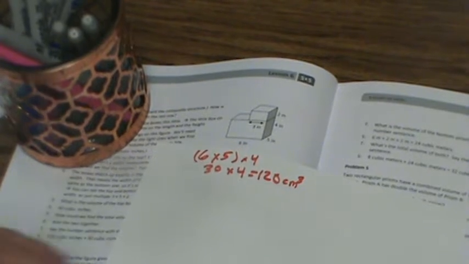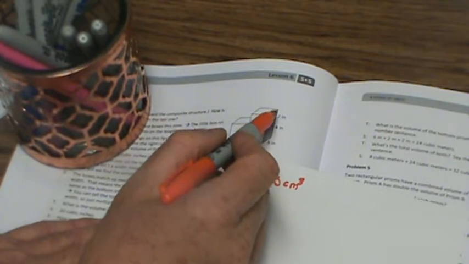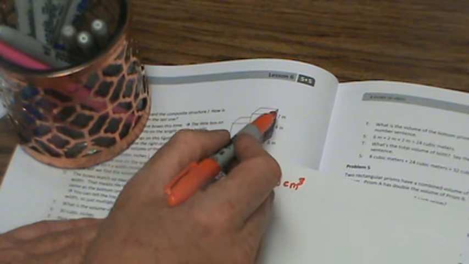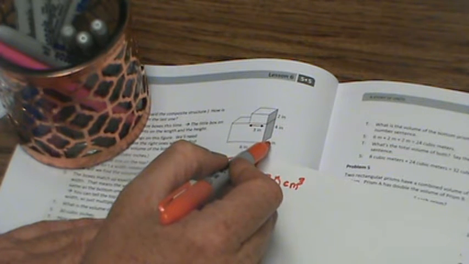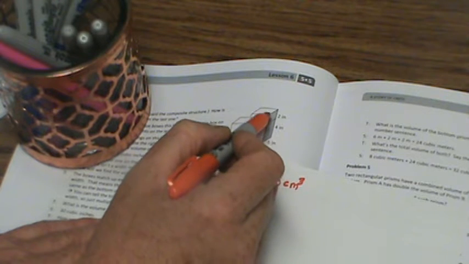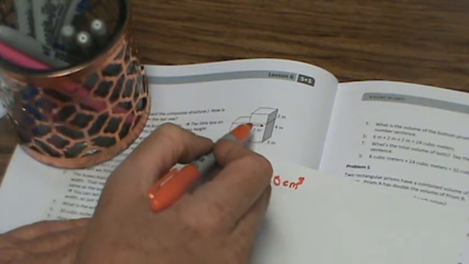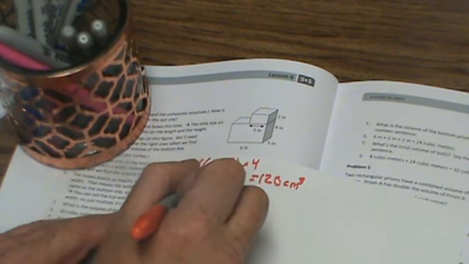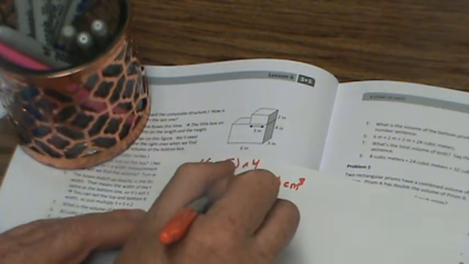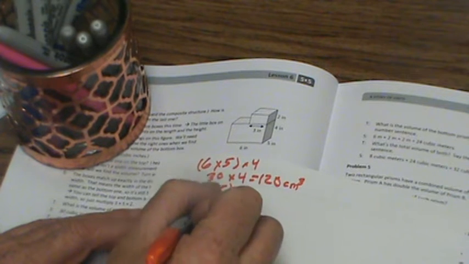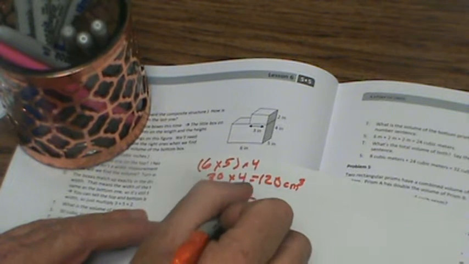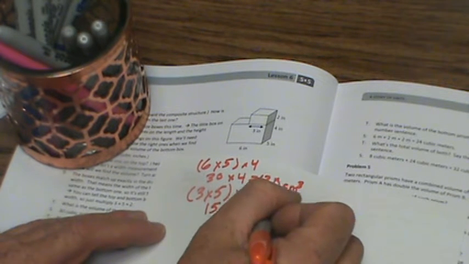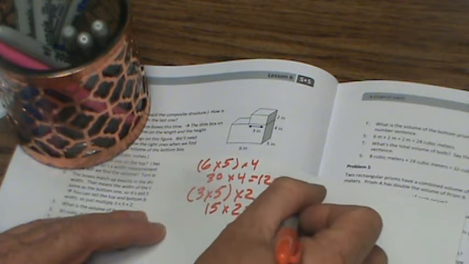Well, let's take a look. We know that it's 3, 2, width of 3, height of 2, but we know that this is 5 because of the 5 there. We just have to envision that being stacked up there, like that other cube demonstration we did. So it's 3 times 5 times 2, and we get 15 times 2, which is 30 centimeters cubed. But are we done yet?